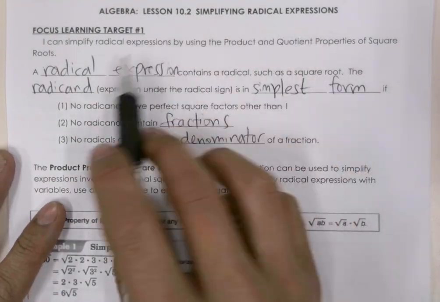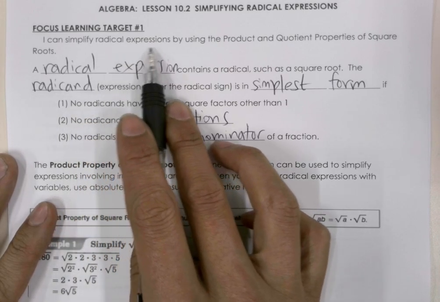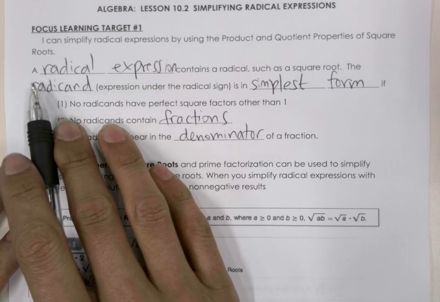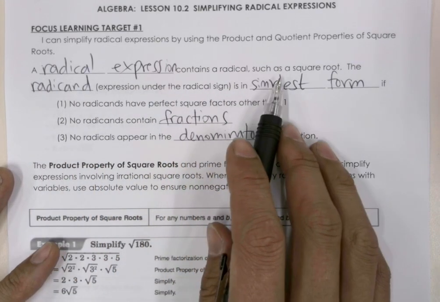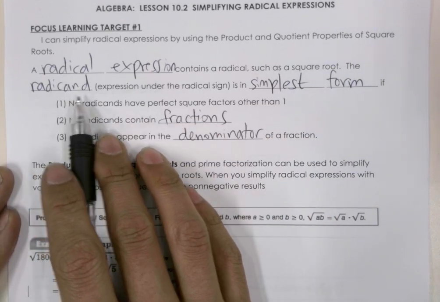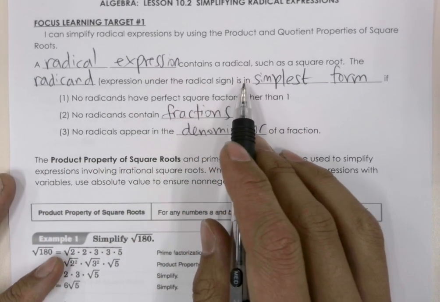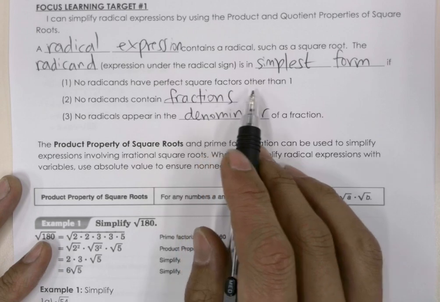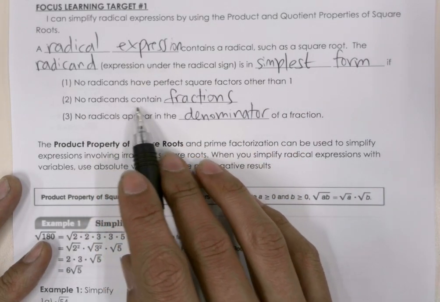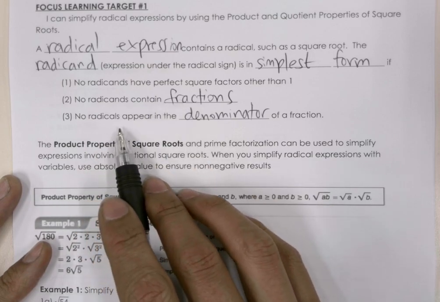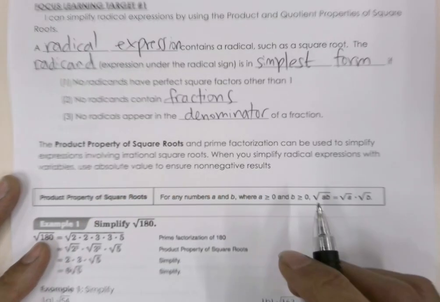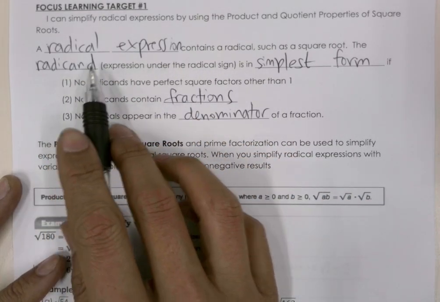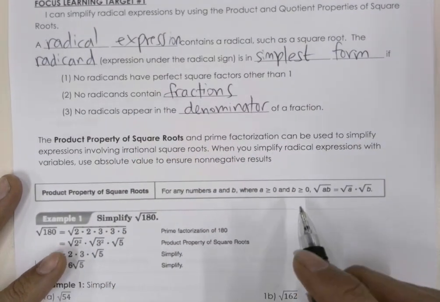Simplifying radical expressions. The focused learning target is: I can simplify radical expressions by using the product and quotient properties of square roots. A radical expression contains a radical such as a square root. The radicand, the expression under the radical sign, is in simplest form if no radicands have perfect square factors other than 1, no radicands contain fractions, and no radicals appear in the denominator of a fraction. So we need to accomplish 1, 2, and 3 in order to get the radical expression in simplest form, right?